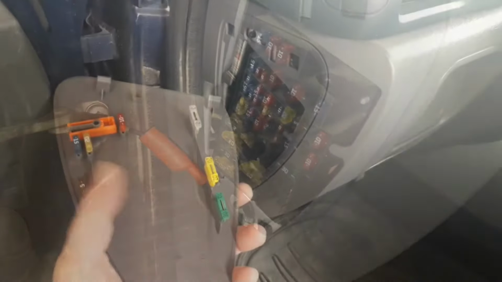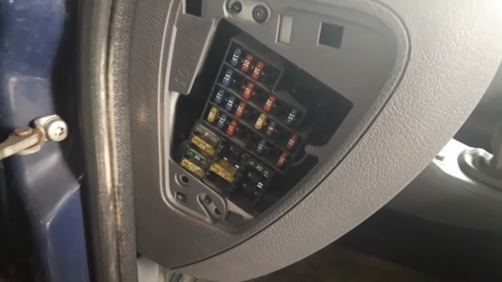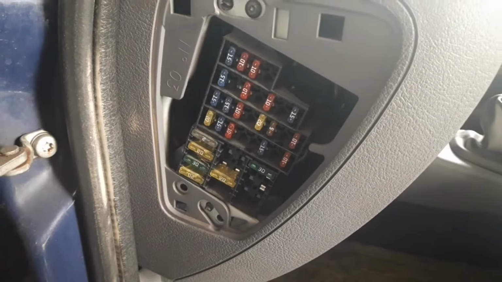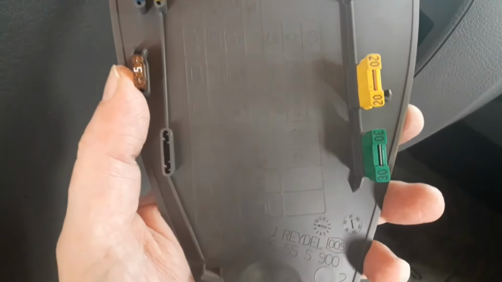We've made a separate video on this topic about fuses and how to replace them, where we explain the whole procedure in more detail. Click on the card in the corner to watch the video.